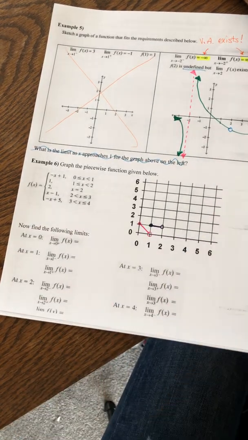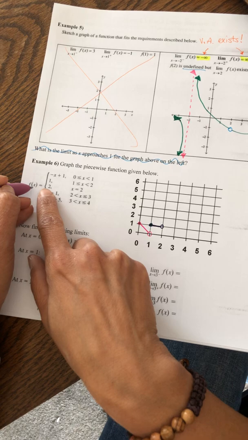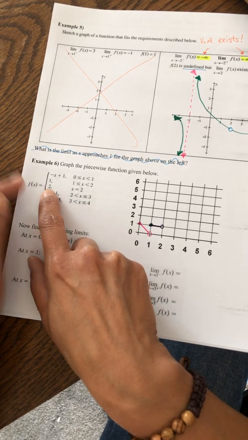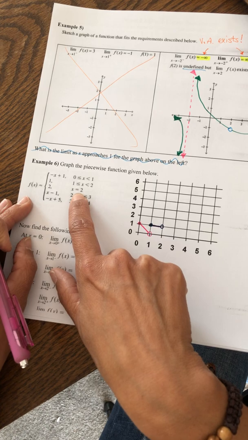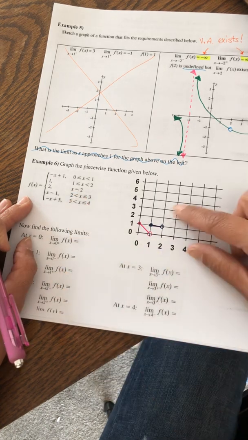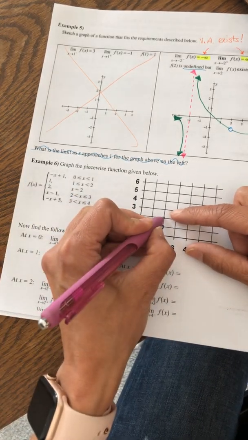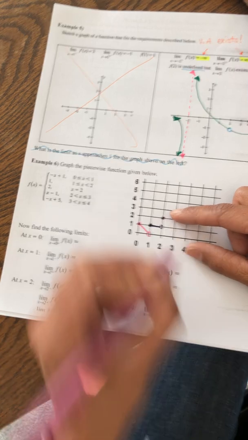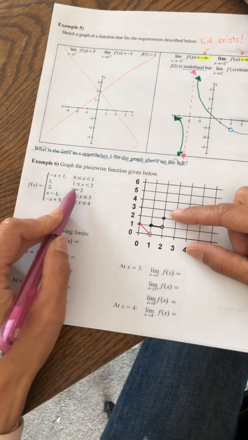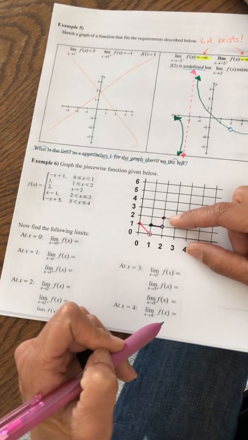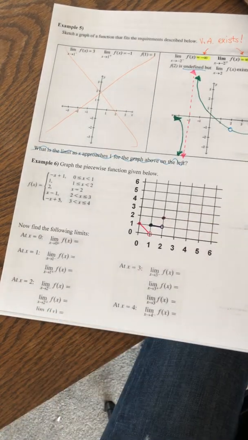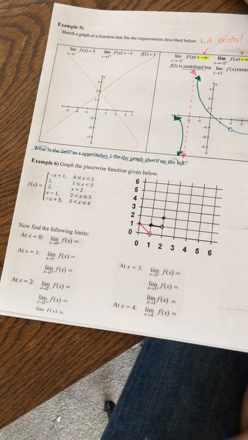Okay. All right. For the third one, it's basically f of x equals 2, so y equals 2. But then it says x equals 2. So that means it is exactly the point 2, 2. So y equals 2 at x equals 2. So the point 2, 2. Okay. When it equals, it's a solid point.